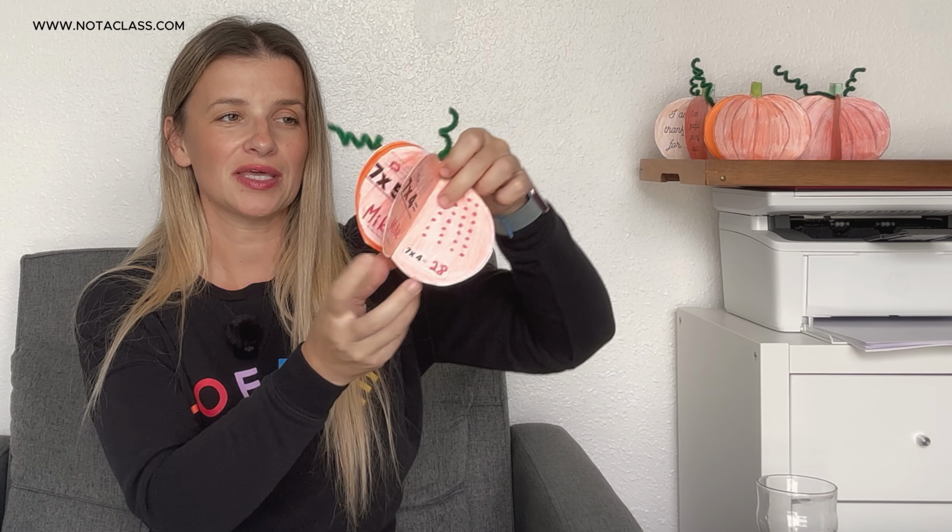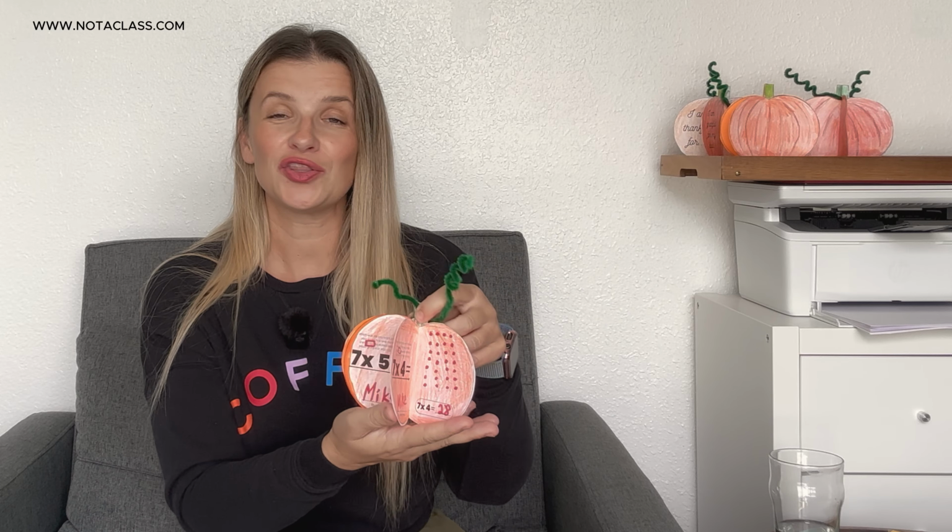So you can either hang them, maybe use some kind of yarn or string and just hang them around your bulletin board. Or you can even staple them to the bulletin board so they kind of stick out like this. Or you can just have them around your classroom on your bookshelves. They do stand on their own, or the kids can have them on their desks.